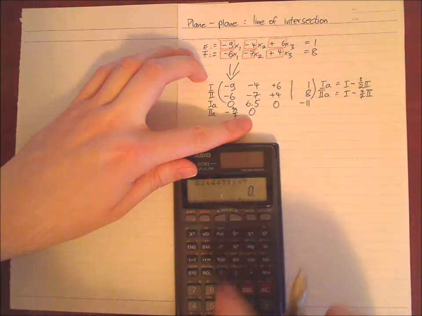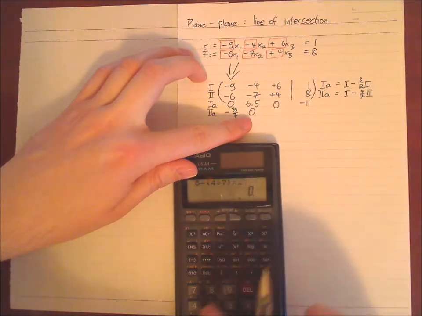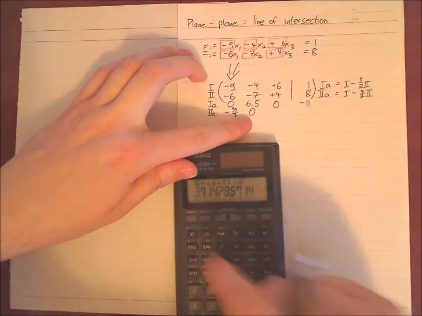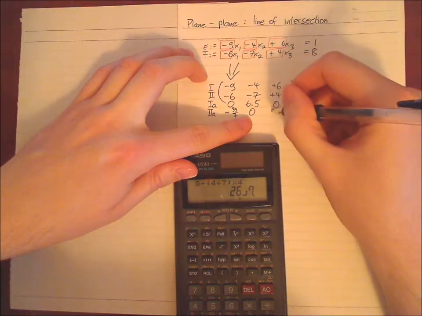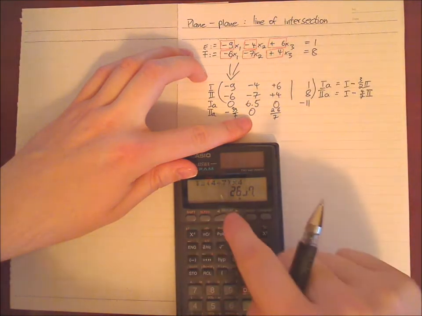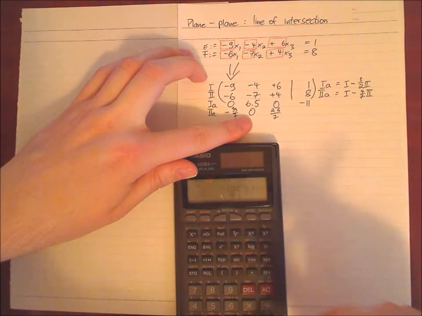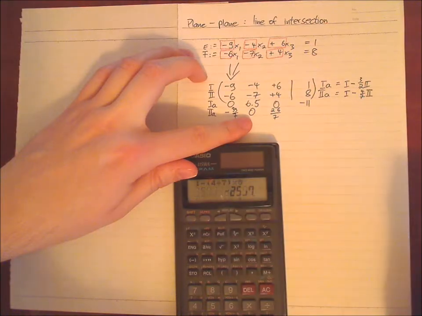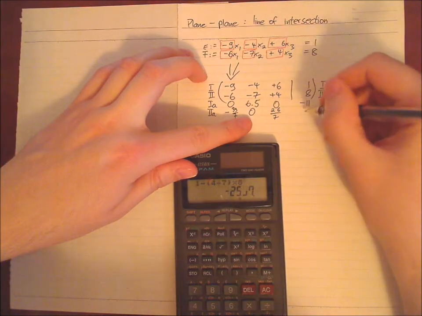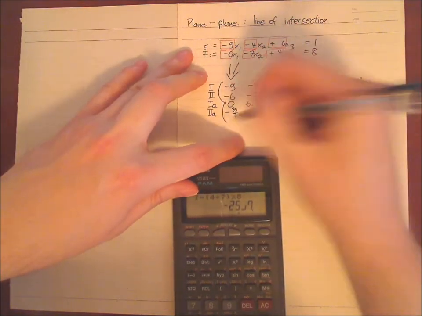Then I have 6 minus 4 divided by 7 times 4, and I end up also with a strange number, 26 divided by 7, and again right side, 1 minus 4 divided by 7 times 8 is also a strange number, minus 25 divided by 7, minus 25 divided by 7. Now actually I'm almost finished.